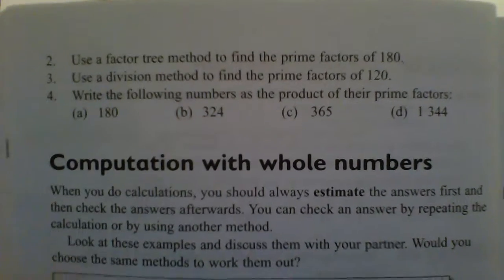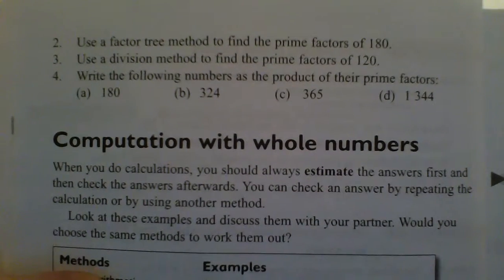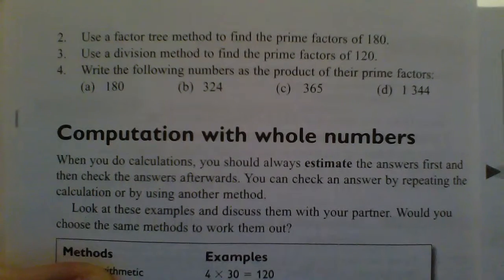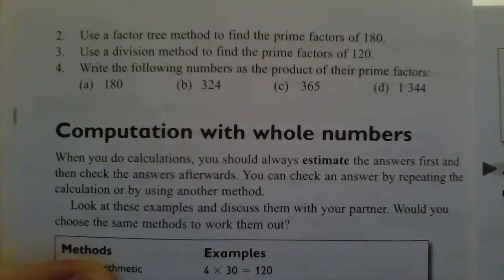Then question 4. Copy down question 4. They're asking you, write down the following numbers as a product of the prime factors. So in other words, you're going to use the tree method. You're going to say something like we did here with 180.